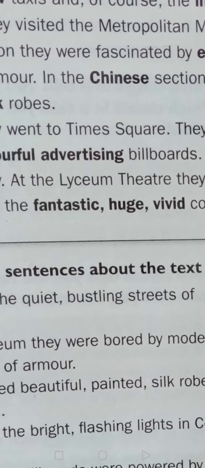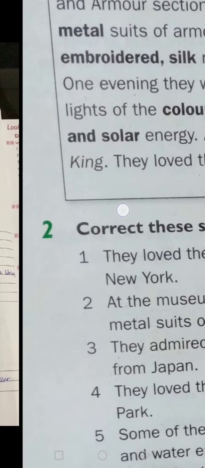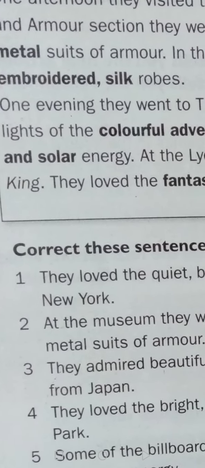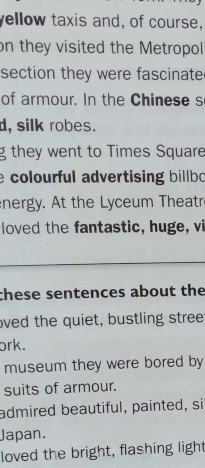صفة غرضية. Here, also we have the word wind and the word solar. They are adjectives of material. اللي هي الميد يعني material يعني المادة. What is the energy made of? It's made of wind اللي هي الرياح and solar اللي هي الطاقة الشمسية.